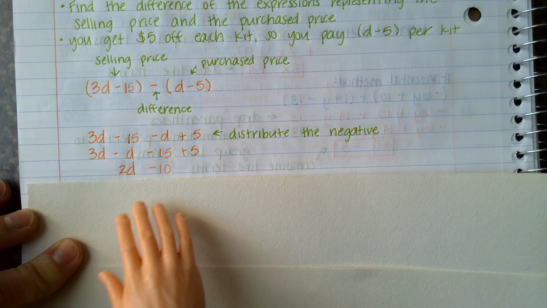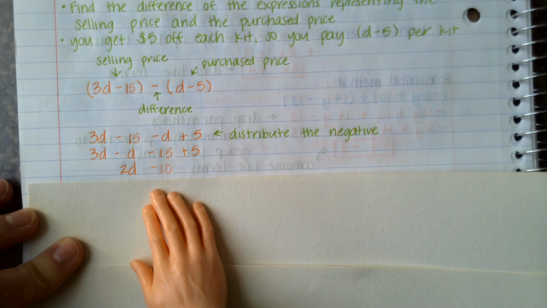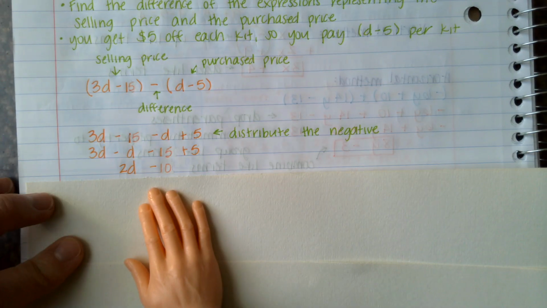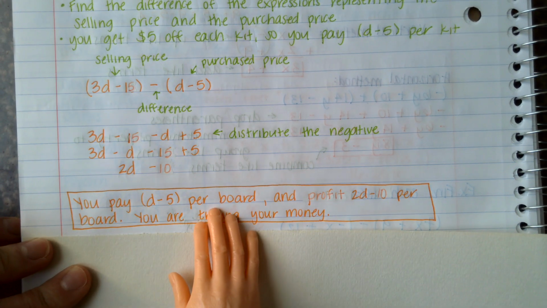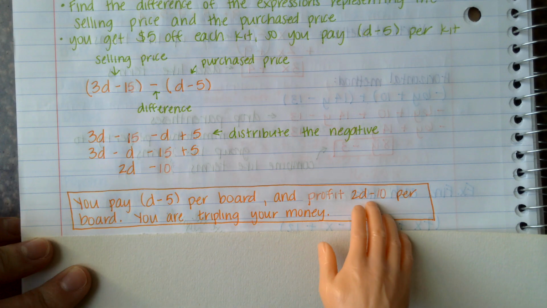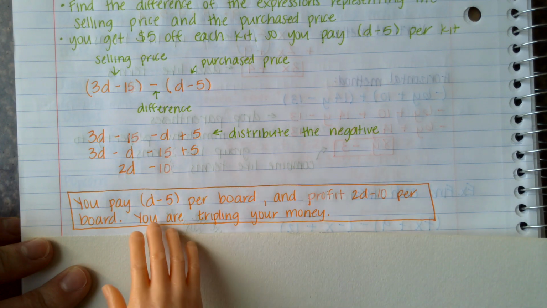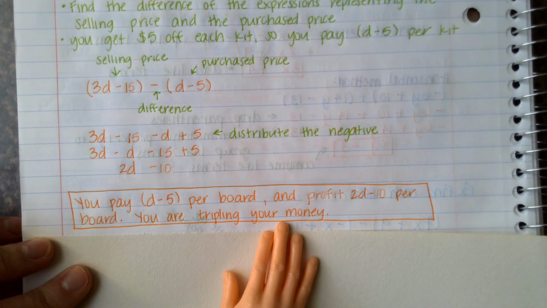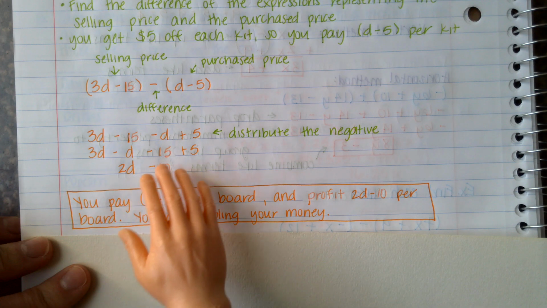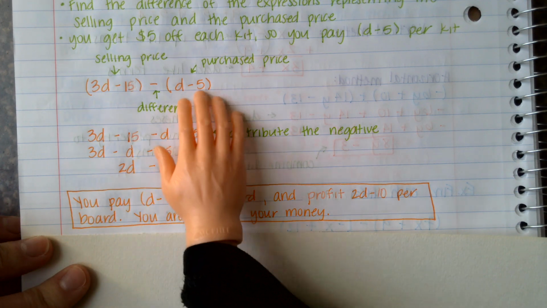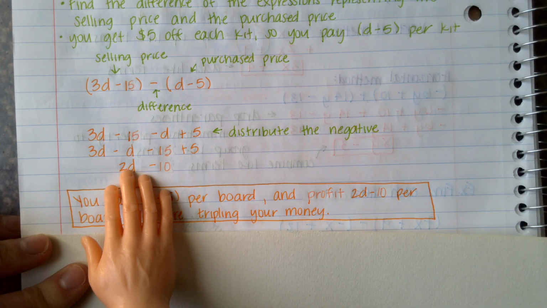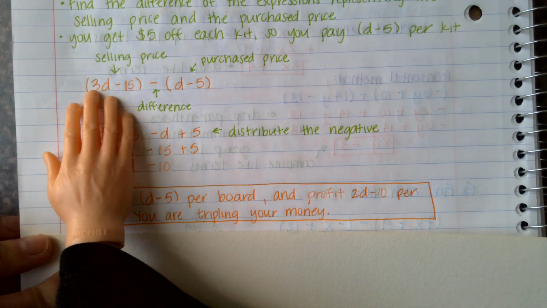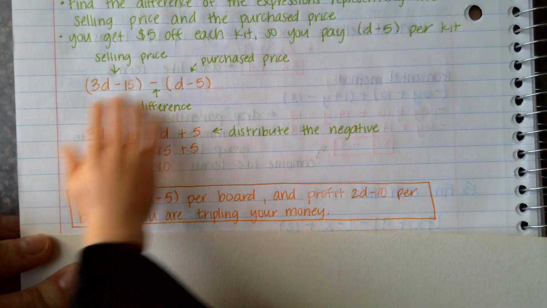So then this is the profit that we get. This is how much money we bring back. So we pay D minus 5 per board, and we profit 2D minus 10. So this is tripling the money, because if the profit were the same as what I paid, that would be doubling it. But since this is twice as much, our profit is 3 times as big as the original.